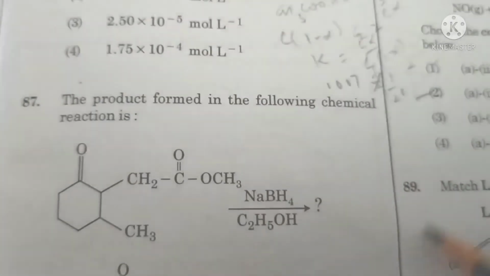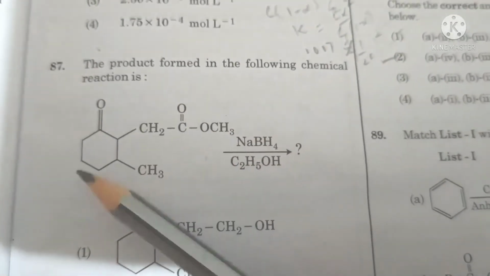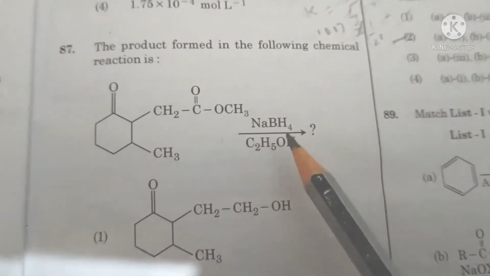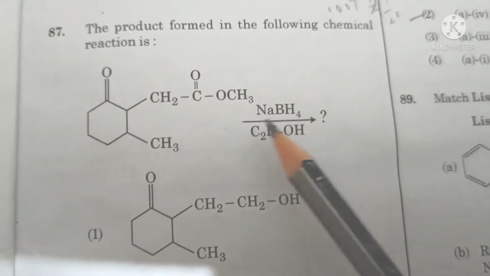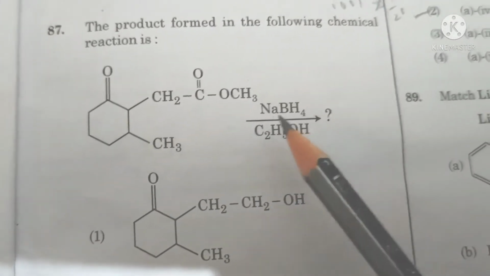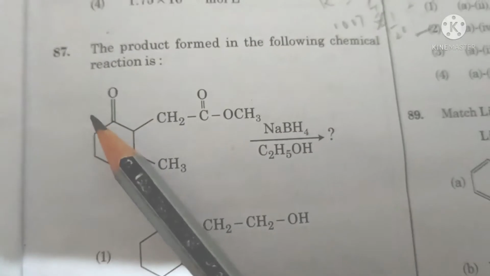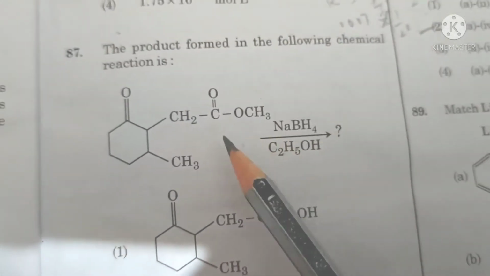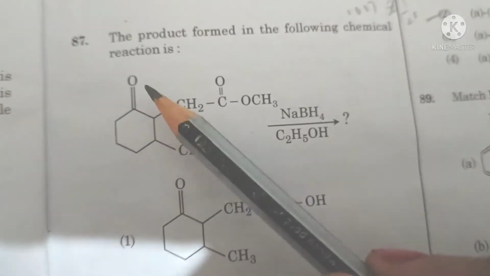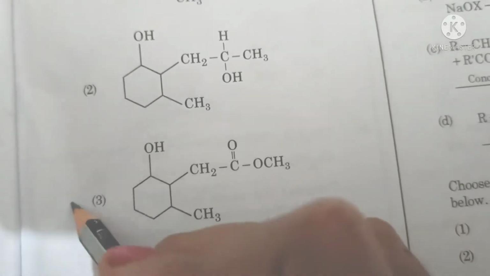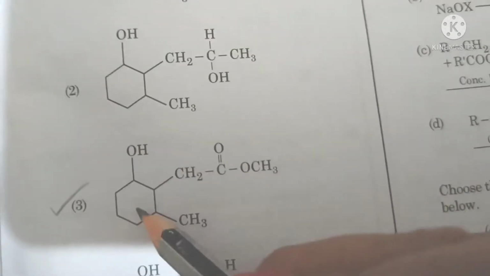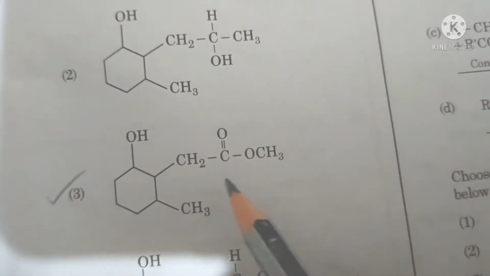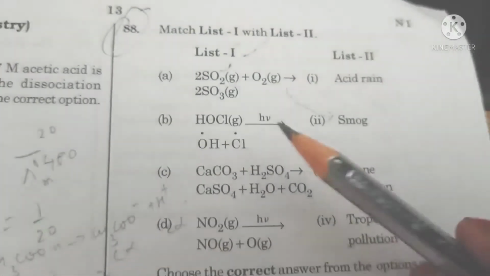The product formed in the following chemical reaction, where this reactant is made to react with sodium borohydride: as you know, NaBH4 can only cause reduction of the double bond oxygen, and the ester group is left untouched. So only this will be converted to OH. So the correct option will be option 3, where the double bond O is converted to OH, whereas the ester group is left intact.